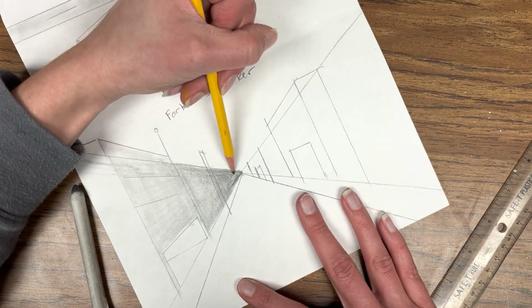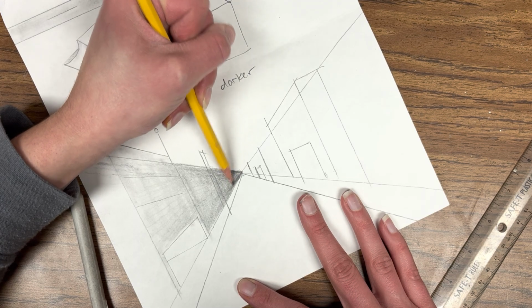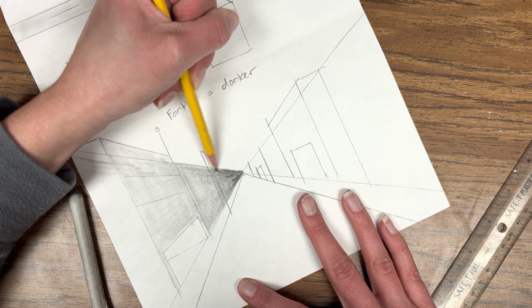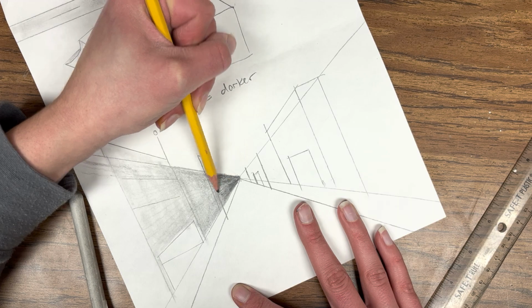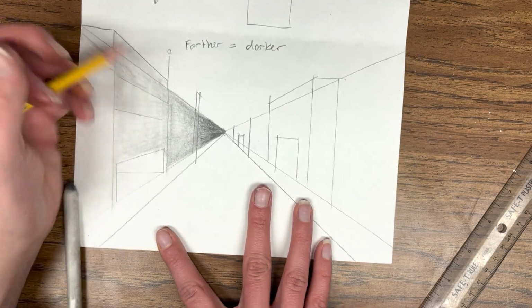Okay, so I'm going to go back in here and darken my farthest away building to really, again, get that nice contrast and variety of value tones. Okay.